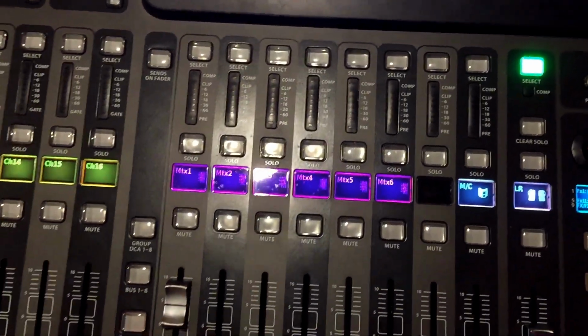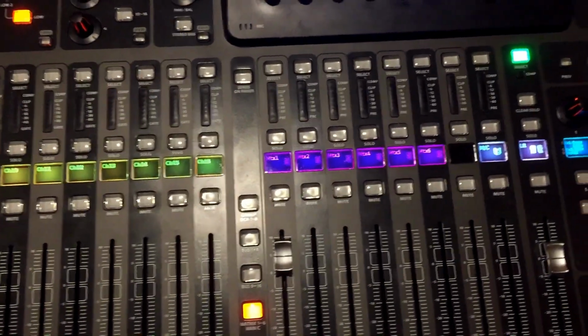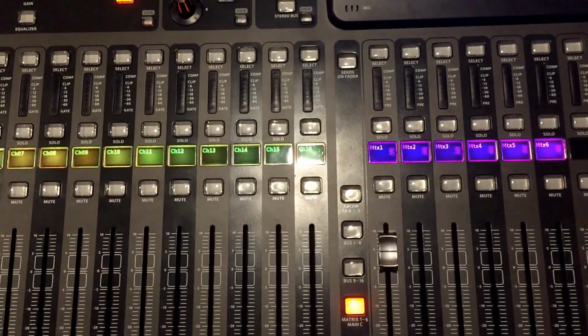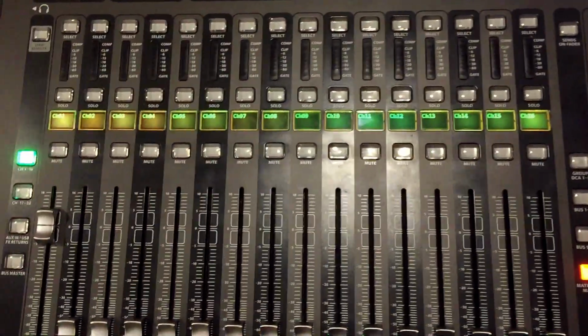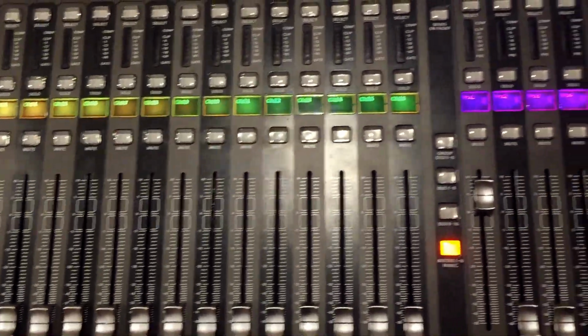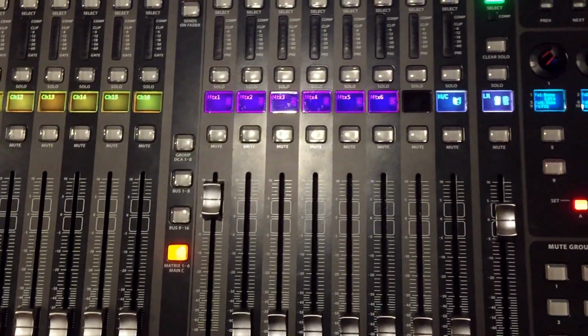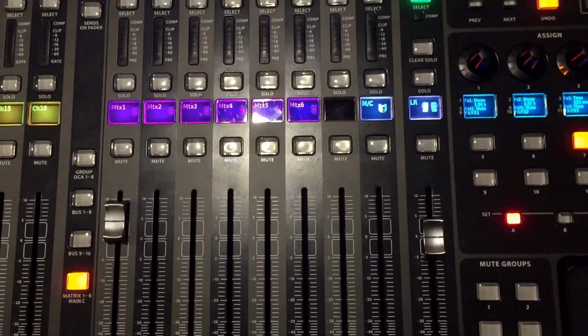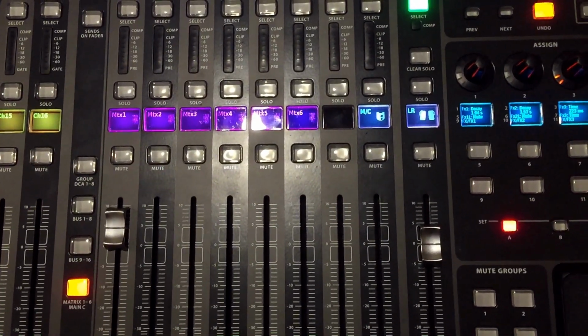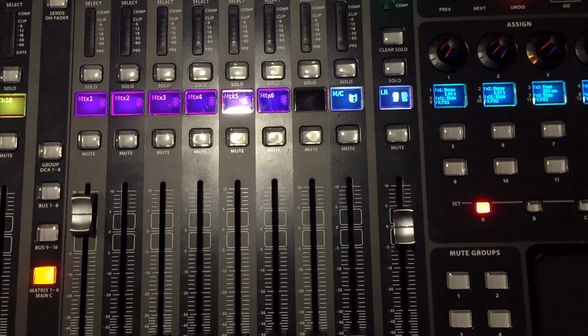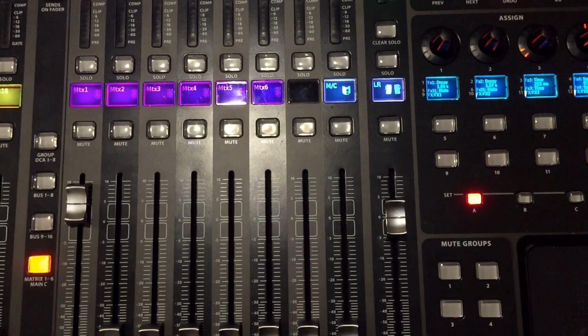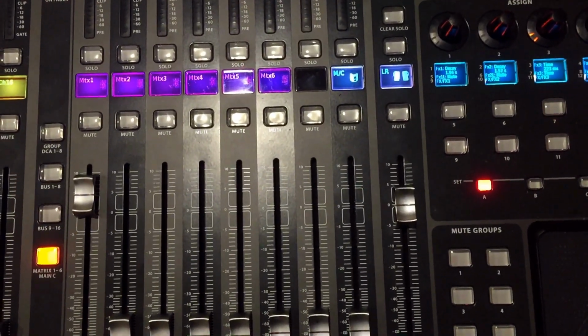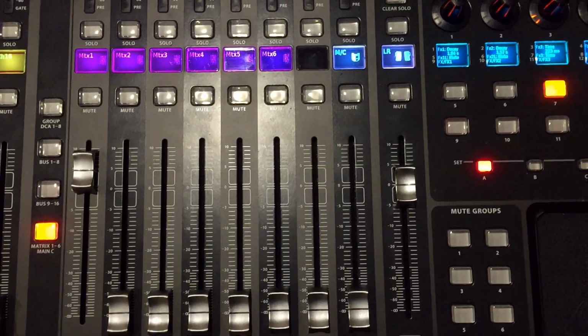Now, unlike the auxes or even left and right, you can't assign channels. You're basically assigning other sends, whether it's aux sends, left and right, even subgroups. So it's more of groups and already mixed sends that go to this particular type of send.